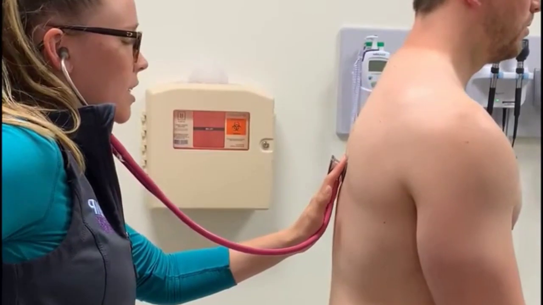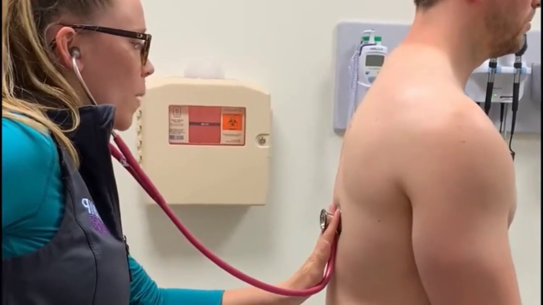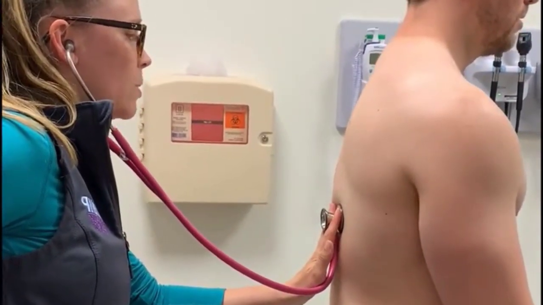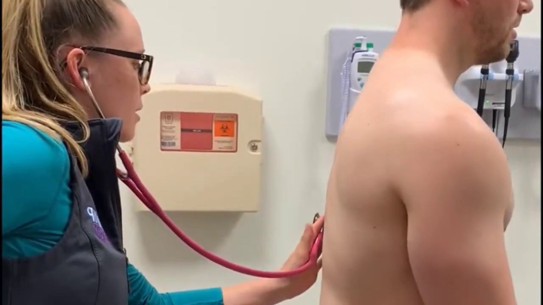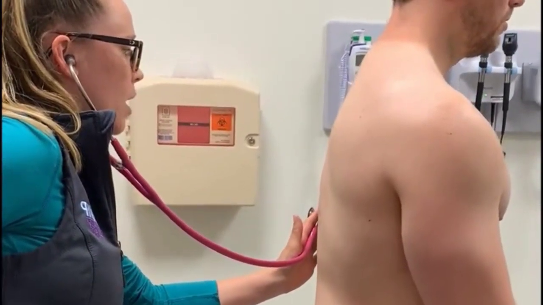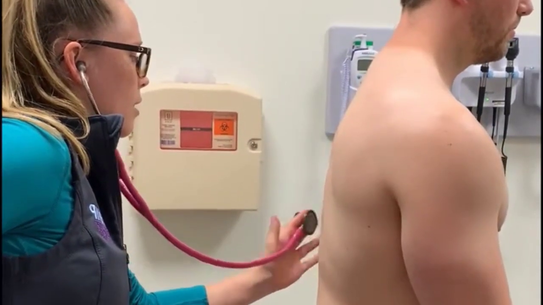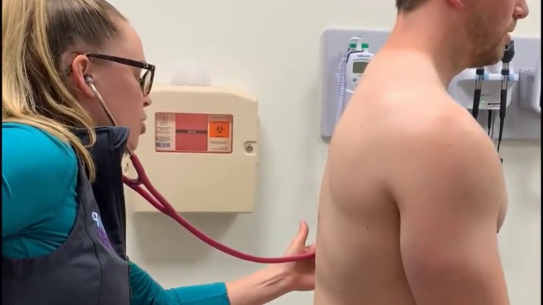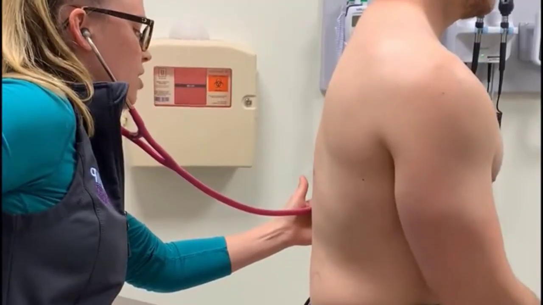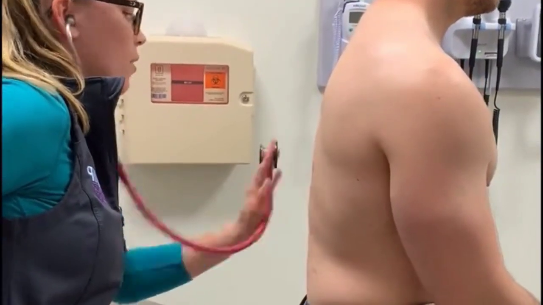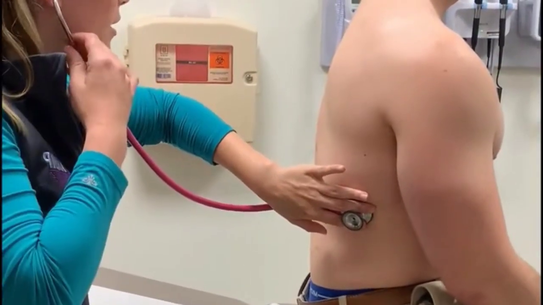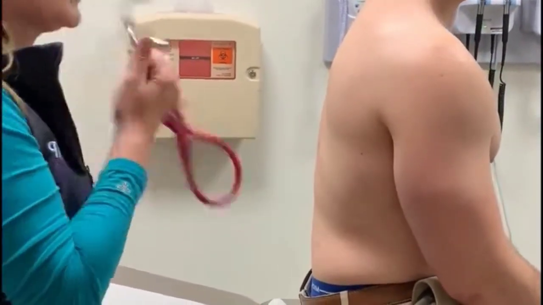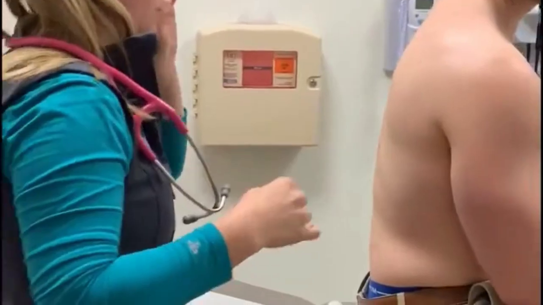As we take a listen to the patient's breath sounds, I'm going to go back and forth at the same rib space so I can get a good comparison. I'm listening for the effort that the patient has to have and any adventitious sounds like rhonchi or wheezing or rales. Very good. Typically there's going to be 8 spots on the back.